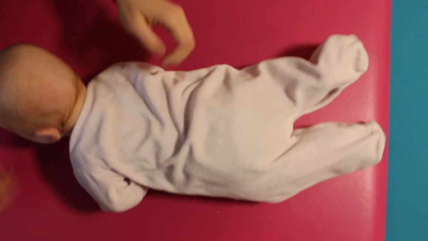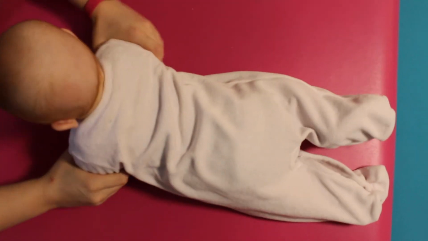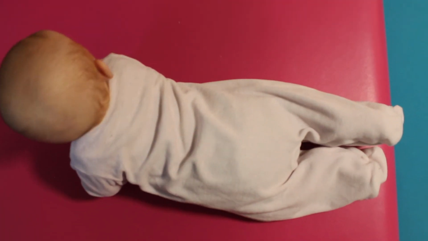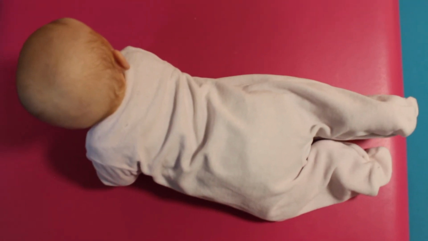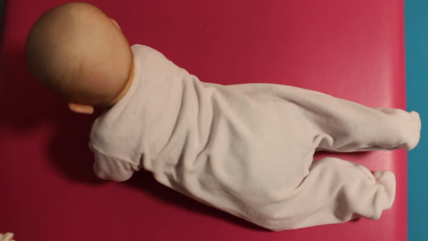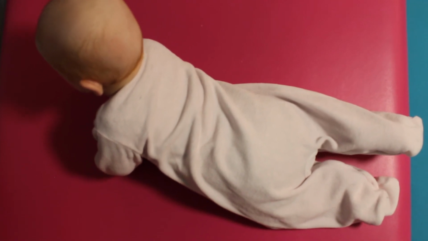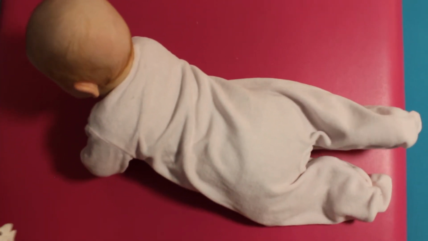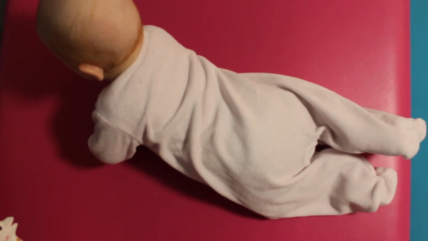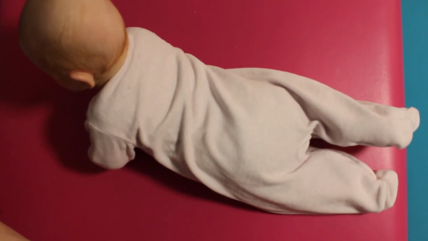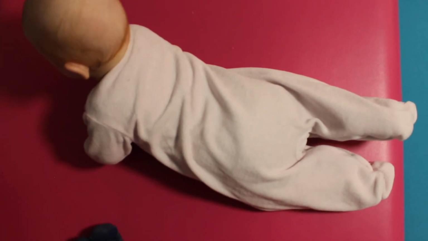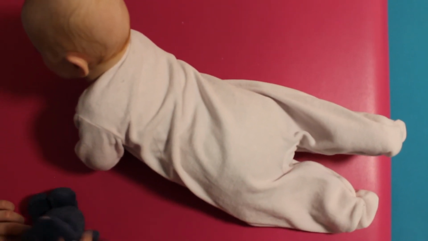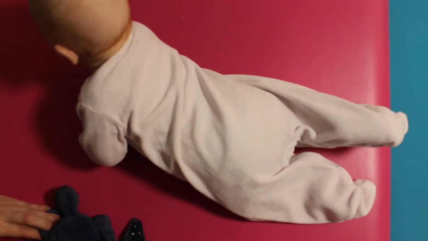Again, we're checking if the baby's able to turn. Joanna, good. And the other way. Joanna, look at me here, baby. So, if we find restriction when they're prone like this, that means there's a problem from C3 to C7.